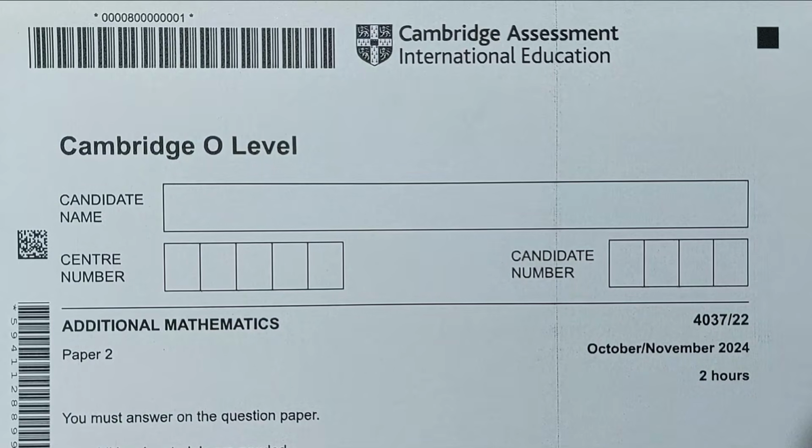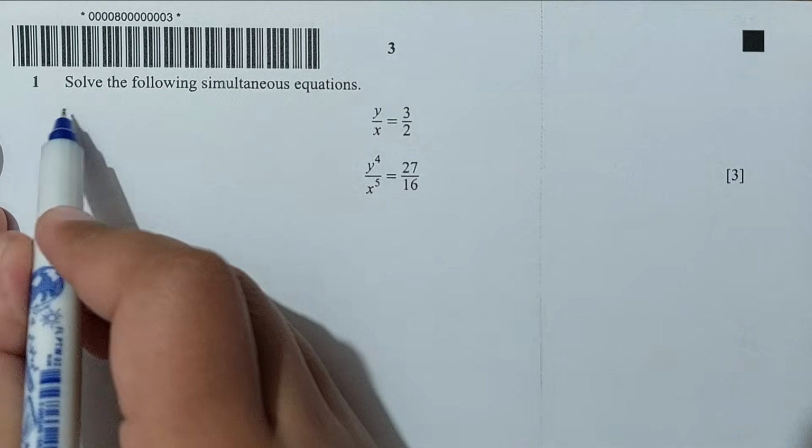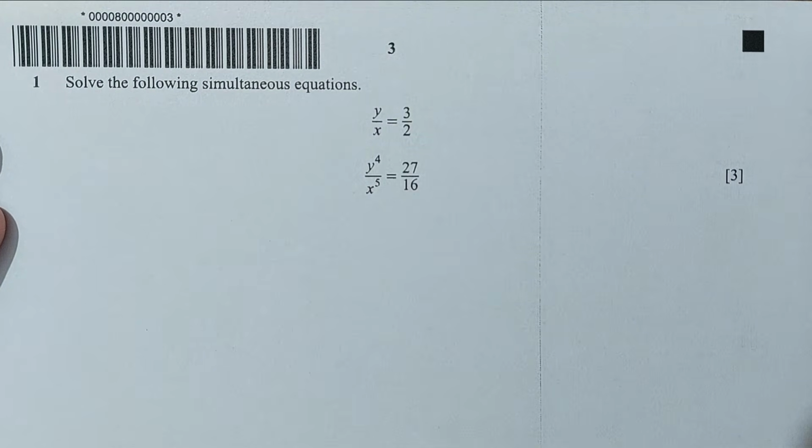Hi everyone, in this video I am going to solve O-Levels Additional Mathematics Paper 2 in the session October-November 2024, Paper 2-2. So let's start with the first question. Question number 1, solve the following simultaneous equations.